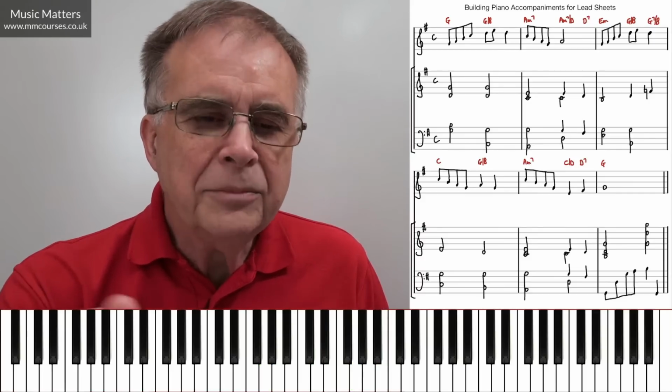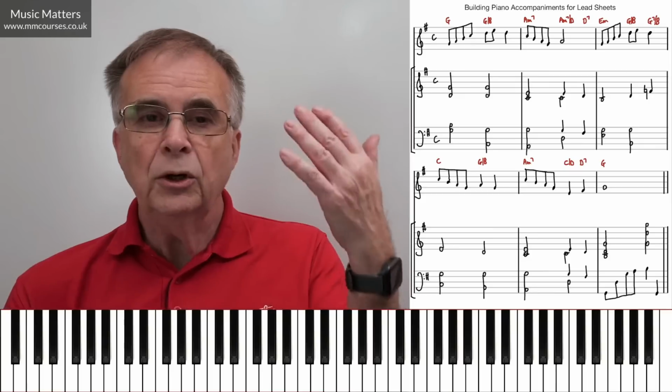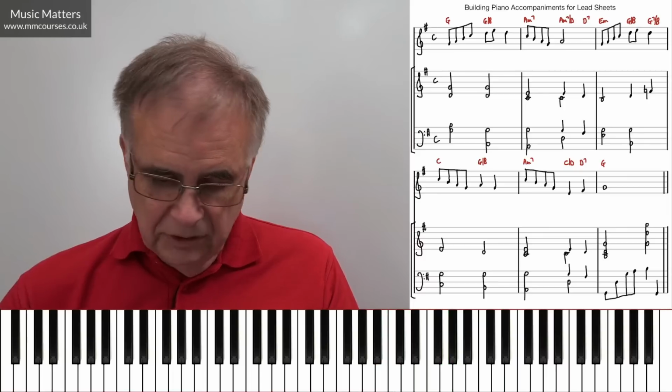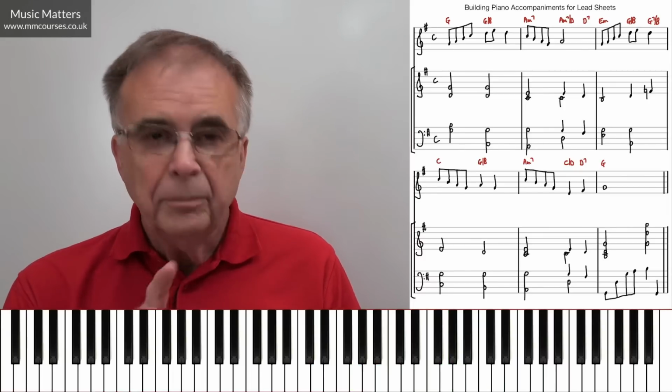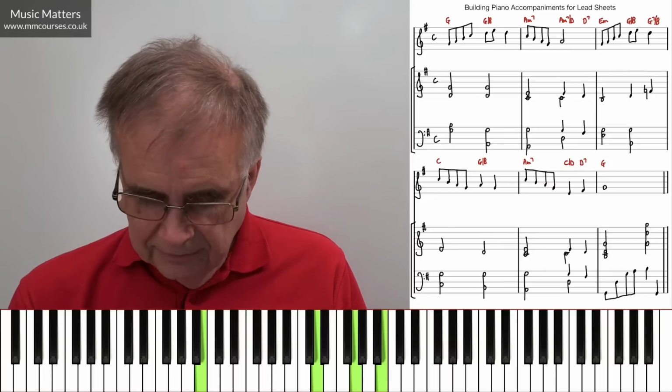But when we come to this G/B chord, that says use the notes of the G major chord, the G, B, D, any way you want, any octave you want, that's entirely up to you. But this time, put B in the bass. So I would do something like this.